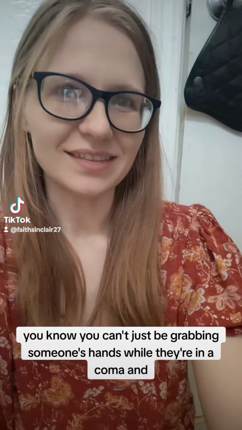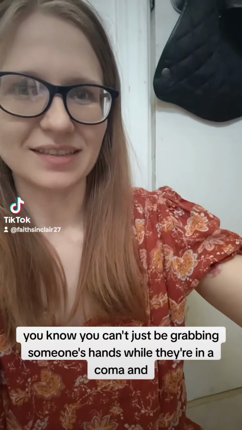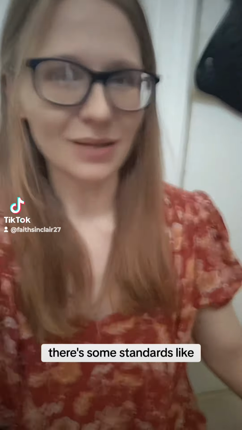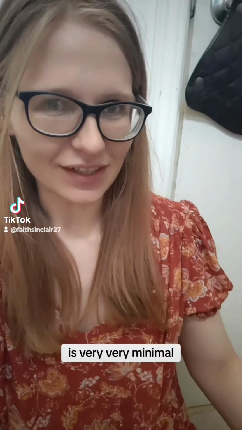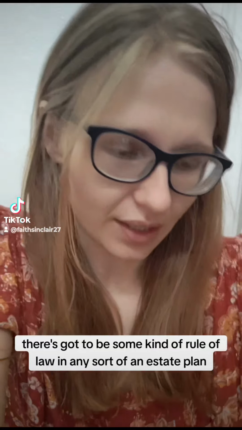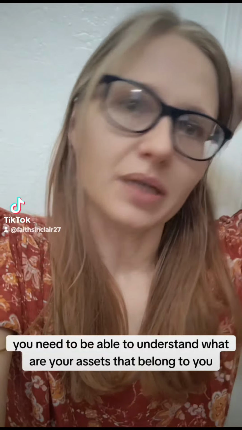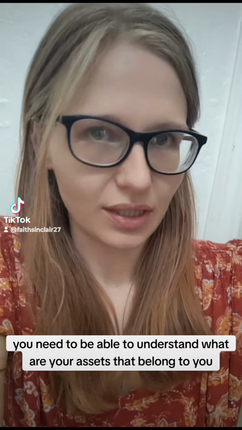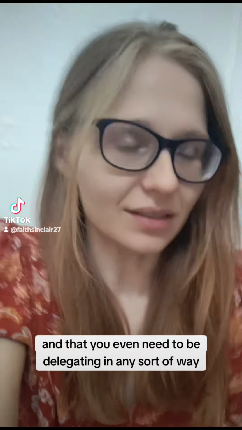You can't just be grabbing someone's hand while they're in a coma and penning stuff for them. There's some standards. It's very, very minimal, but there's got to be some kind of rule of law in any sort of estate plan. You need to be able to understand what assets belong to you, that you even have a say over, and that you even need to be delegating in any sort of way.